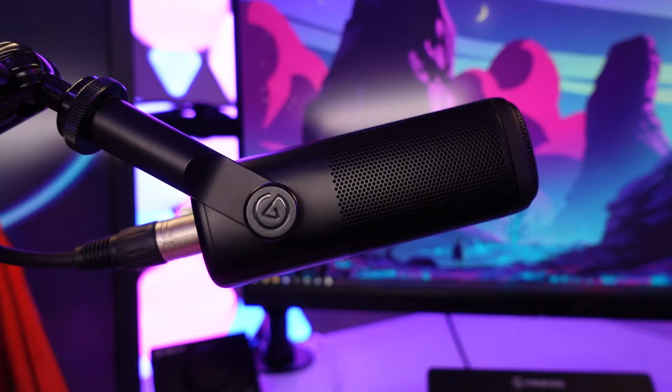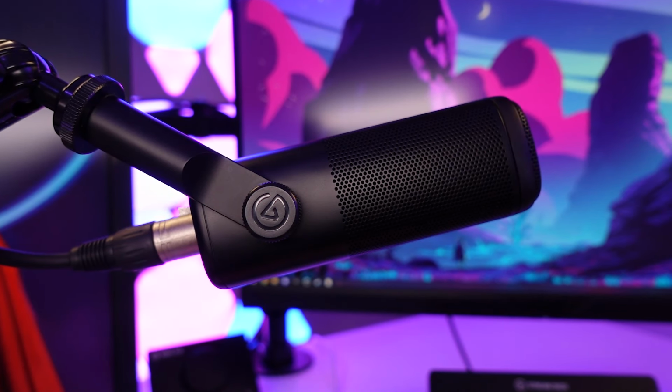If you're a gaming streamer with keyboard sounds, PC fan noises, air conditioning, mini fridge maybe in the background, then a dynamic mic like the Wave DX would be a great choice. This will aid in minimizing the background noise that nobody wants to hear and be better at isolating your voice.